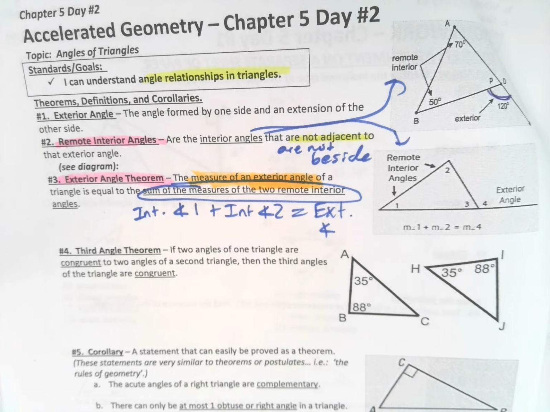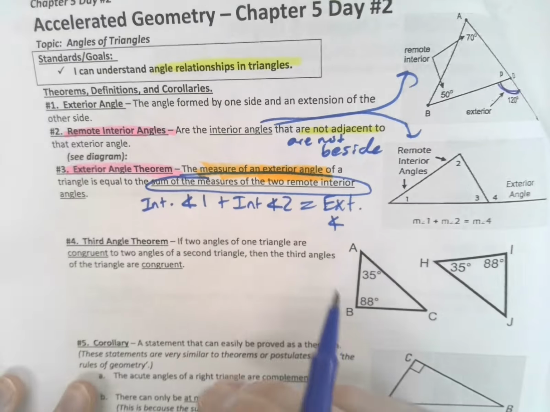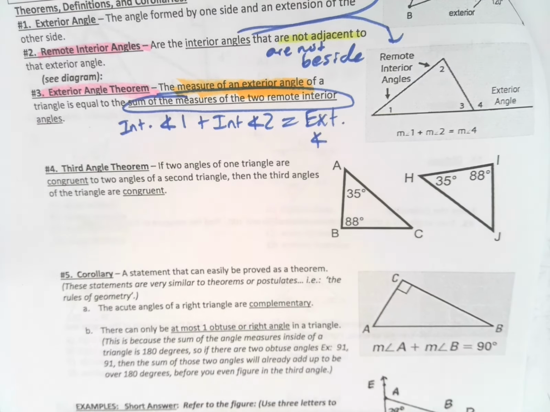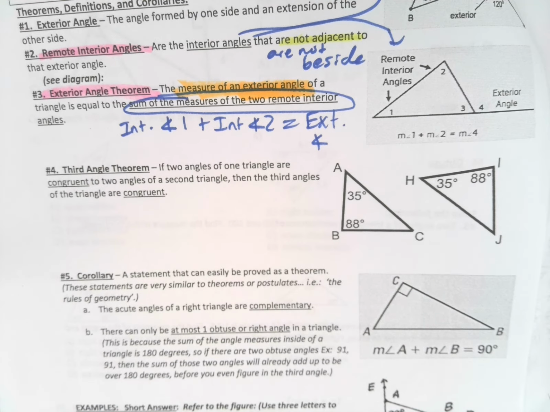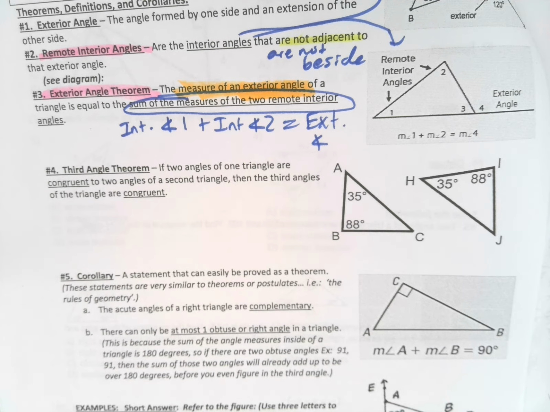No problem. And then I'm not even gonna waste time with the third angle theorem. Jack, what's it looking like on that third angle theorem? All that's saying is if two angles of one triangle are congruent with two angles of another triangle, then the third angles of the triangles are congruent. That makes sense, right? If two angles are the same, then obviously the third has to be the same because they all three are going to add up to be 180. We're not going to waste any time on that one.